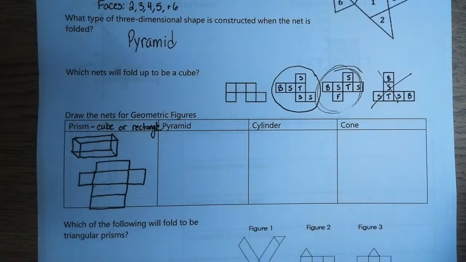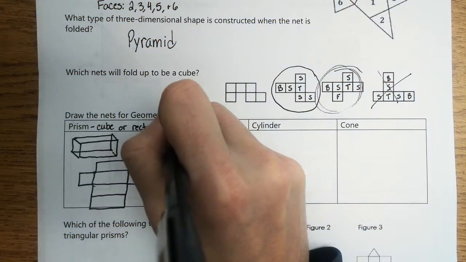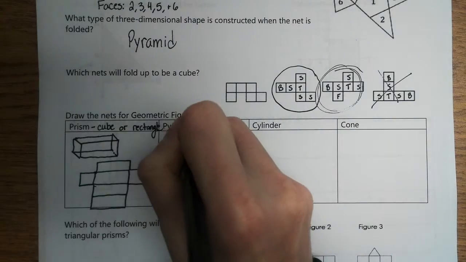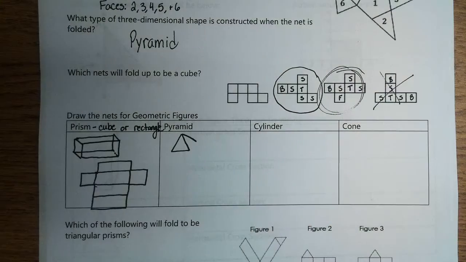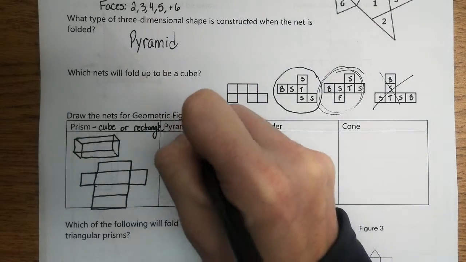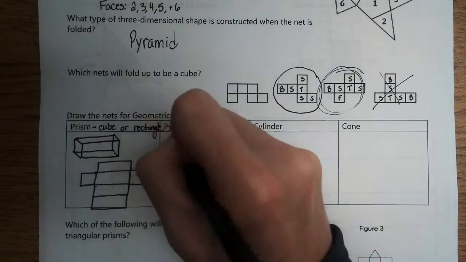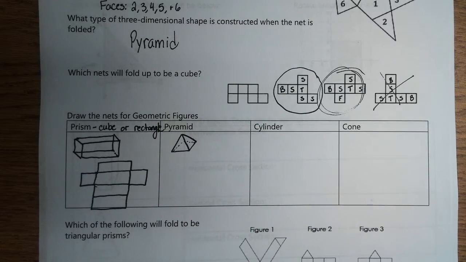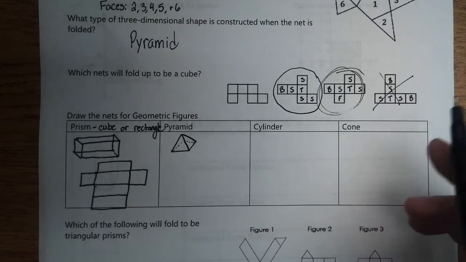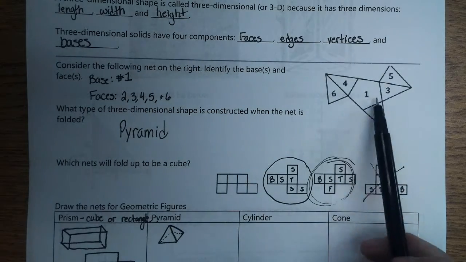A pyramid. Drawing a pyramid, you can draw a triangle. And then draw another line off from the side and just connect it like that. And then you can draw a little dotted line back to show that the base is a square. The base does not have to be a square, that's just the most common. Up here we had a pyramid and the base was a pentagon.